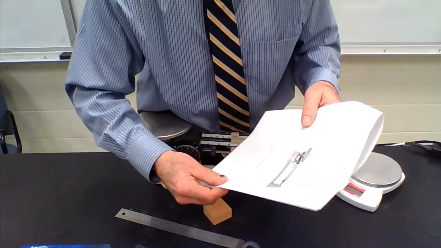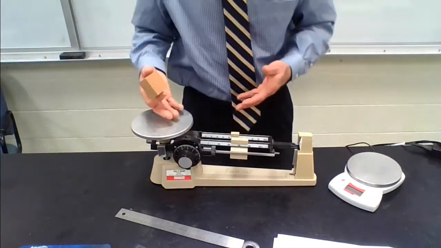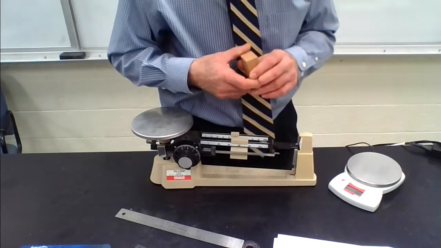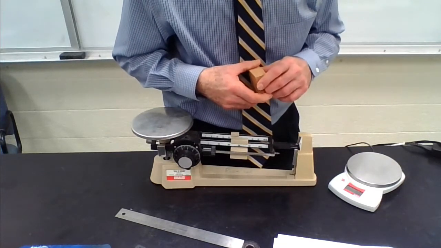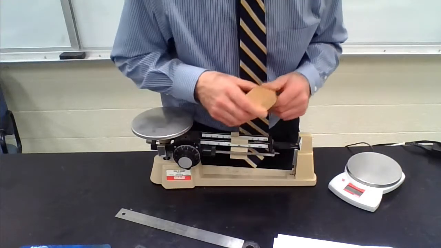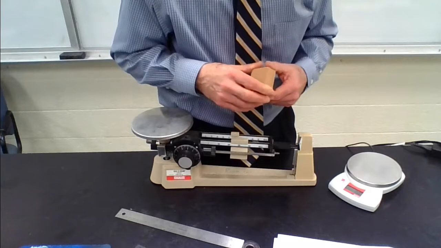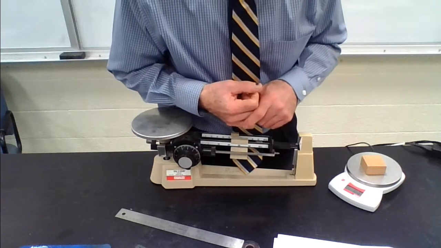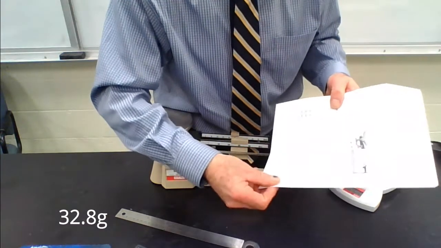Step number 4 asks you to measure the mass of the small block. I can put the small block either on the triple beam balance or the digital scale. In order to calculate with either one of these, you've got to make sure that the scales start with a reading of 0. I'd also like to read these in grams, so make sure each of these is set in grams. The reading for the small block happens to go to 32.8 grams. For step 4A, 32.8 grams.